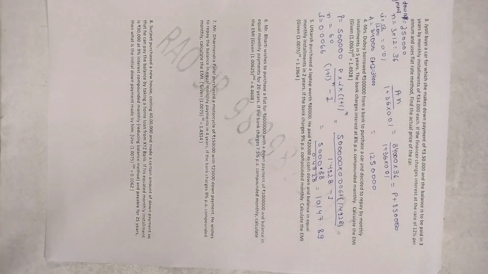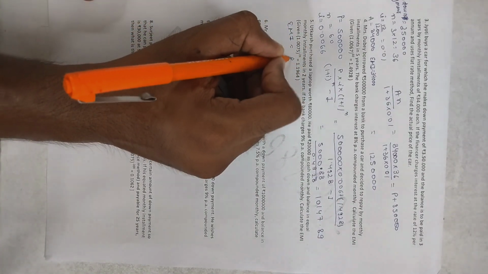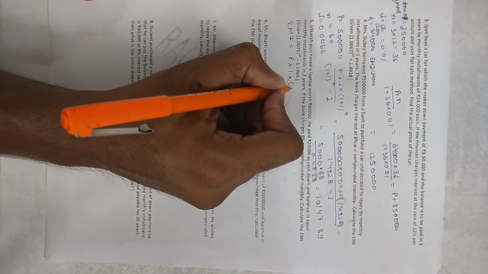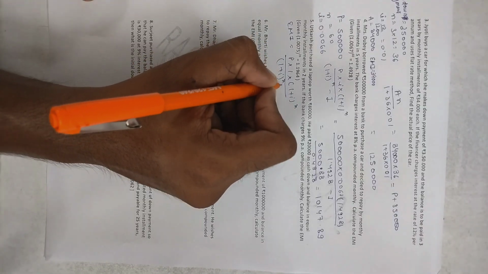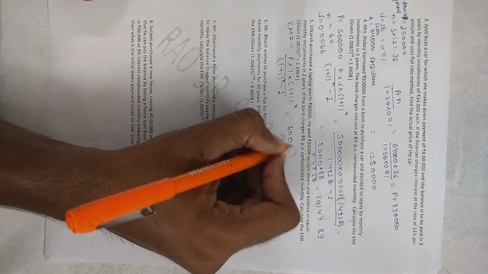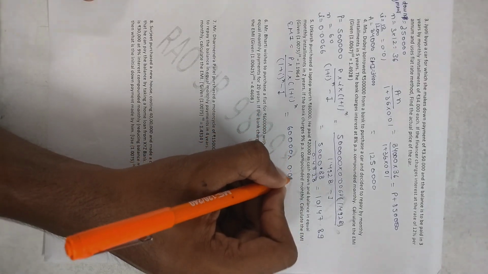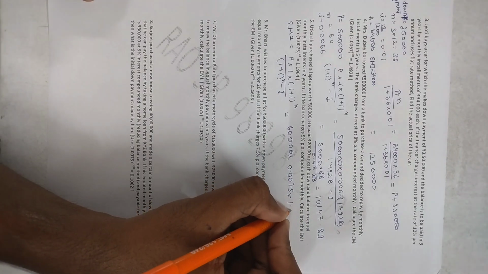Utkarsh purchased a laptop worth 80,000. He paid 20,000 as cash down and the balance in equal monthly installments in 2 years. If the bank charges 9% per annum compounded monthly, calculate the EMI. So here we are using the same formula, (1 plus I)^n upon (1 plus I)^n minus 1. P is 60,000, I is 0.0075, and after adding 1 we get 1.1964.